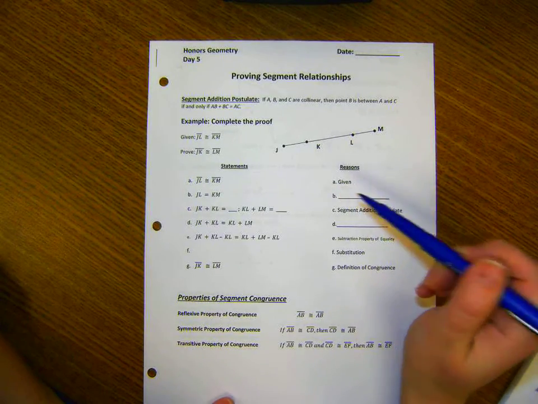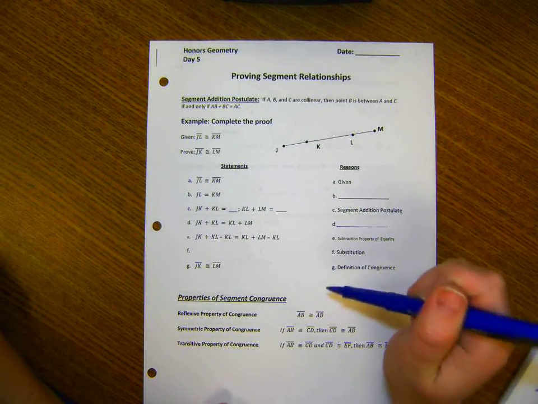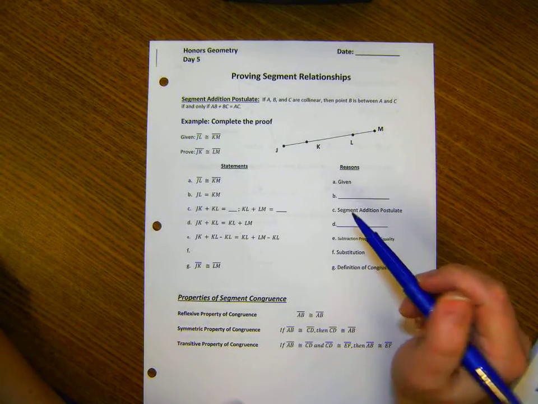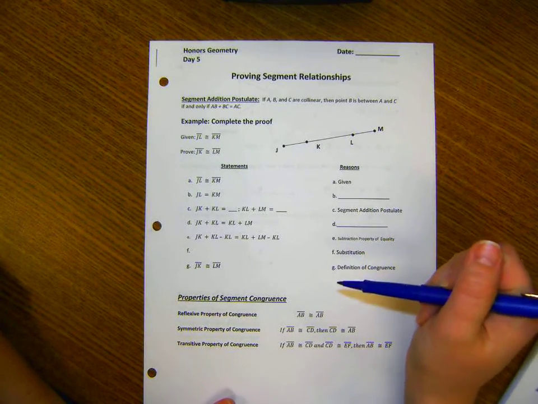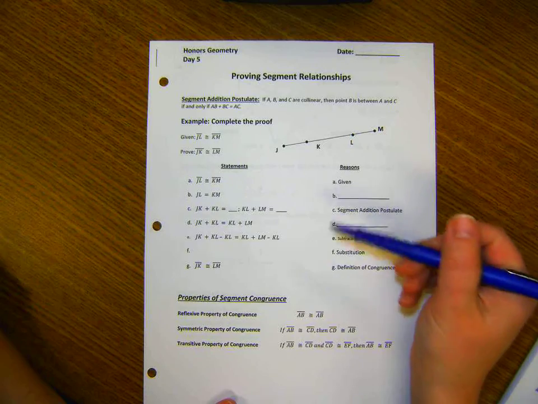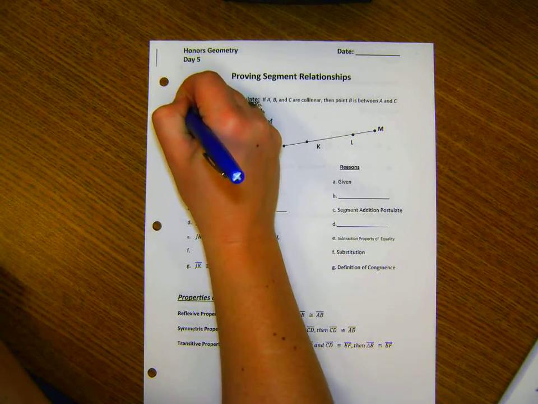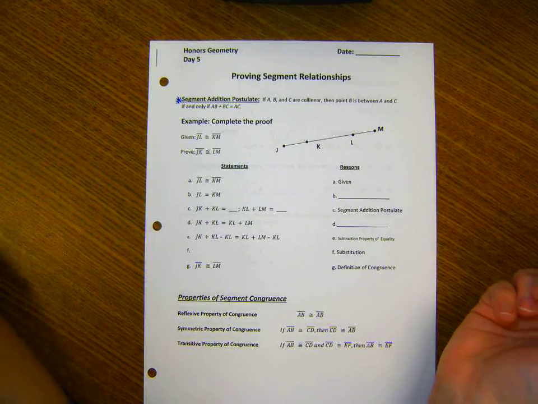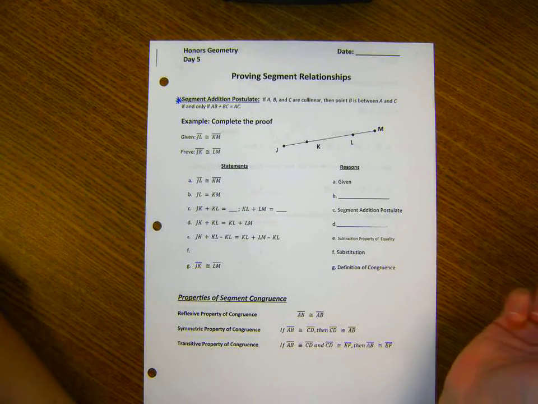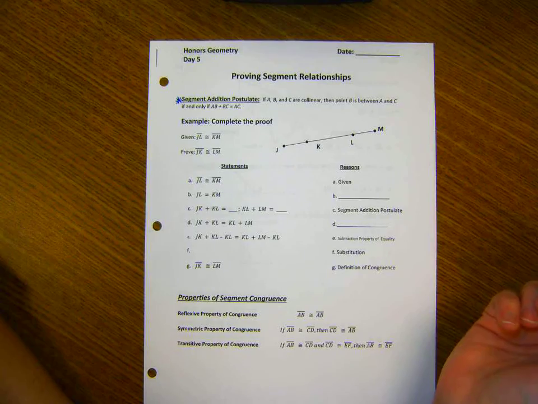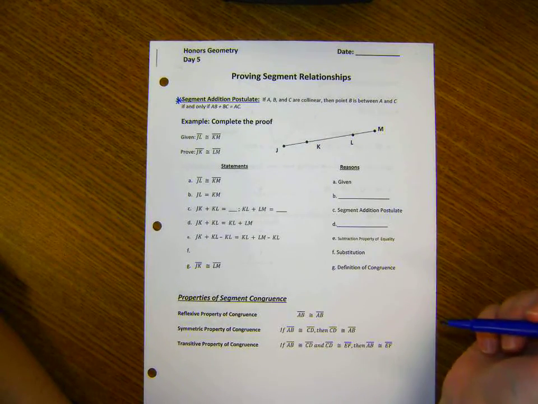When we are doing geometric proofs, you're going to get things like definitions, postulates, and theorems that are going to be your reasons for each of your statements. The first one is called the segment addition postulate. A postulate is just a statement that you accept to be true, and you can use it to help you get through your proof when you get started.